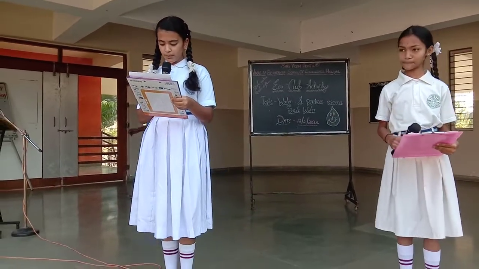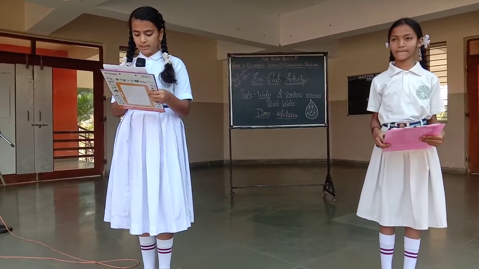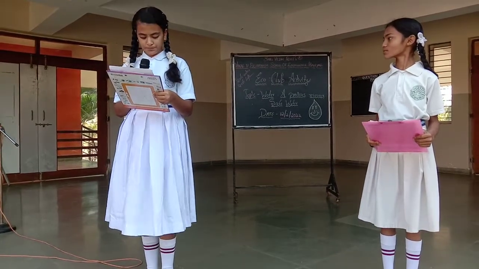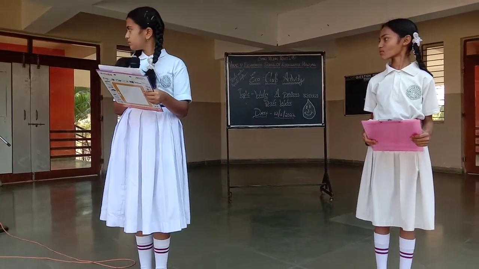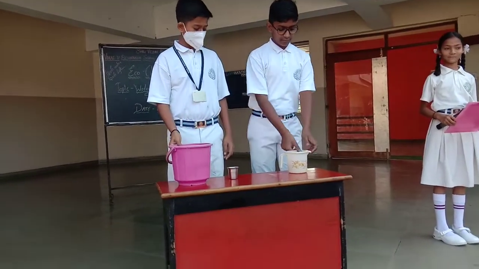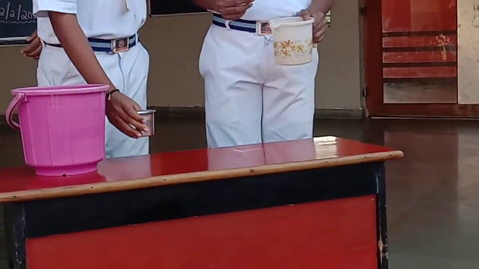Now, we are going to perform an activity to estimate roughly the relative amount of water available in some of these sources. Things needed for this activity: a medium-sized bucket, a teaspoon, a bath mug, and a glass.